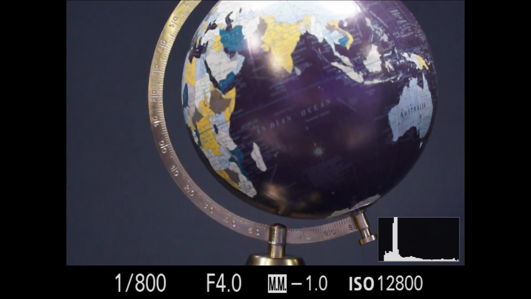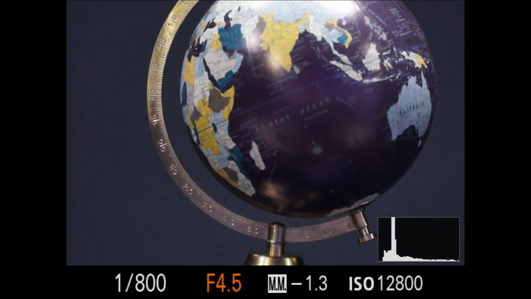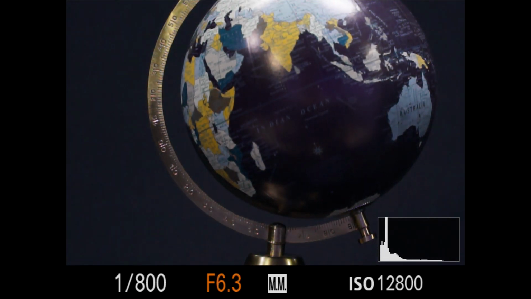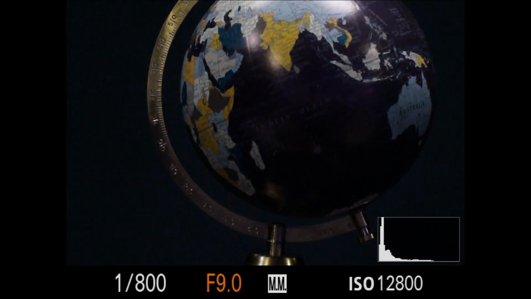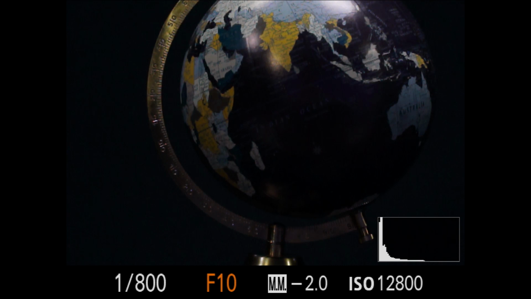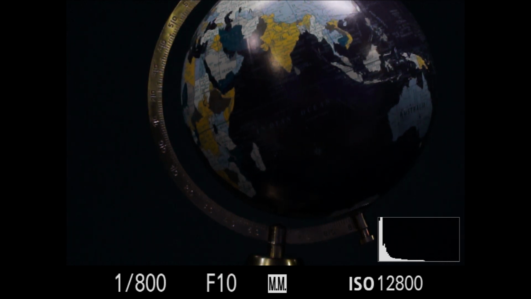But you'll notice that I'm at f4, which is all the way open for this particular lens. As I start to change the aperture value here and go to deeper depth of field, you'll notice that the shot gets significantly darker. I'm now 2 stops underexposed. When the camera's meter is blinking, that often means that you are majorly underexposed.